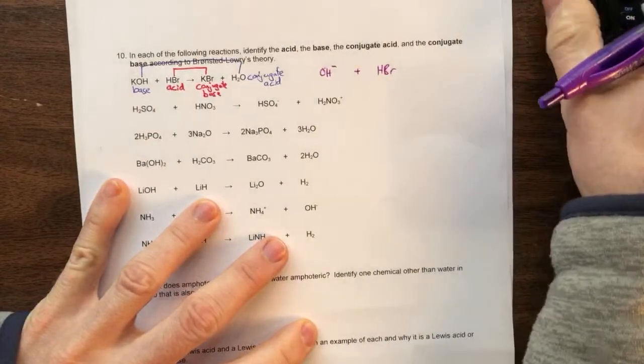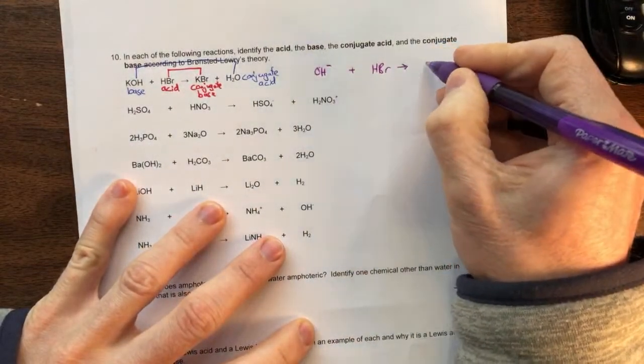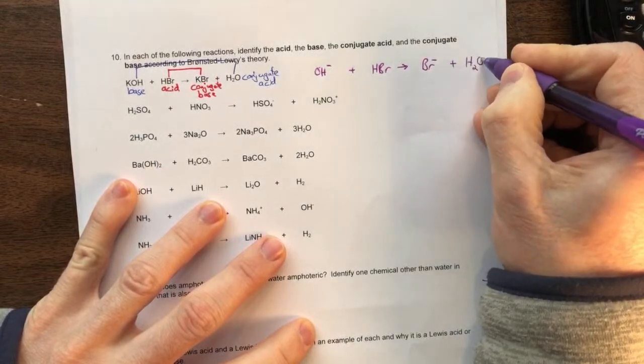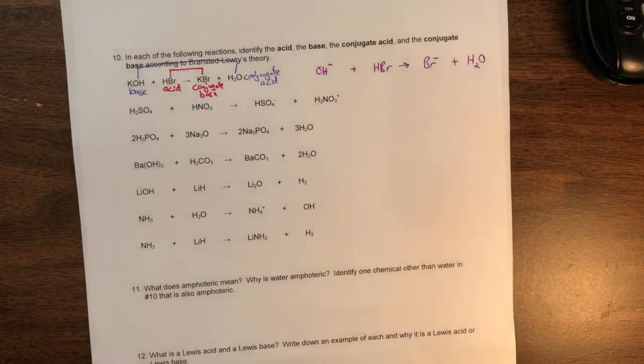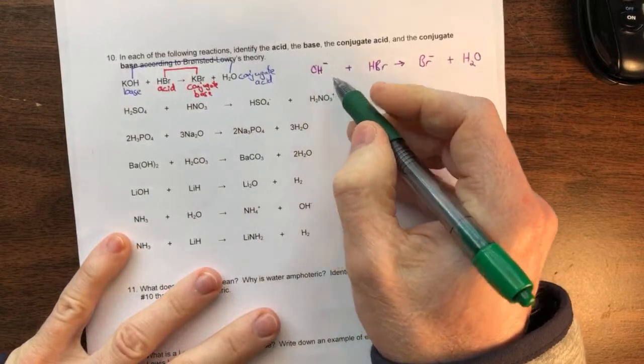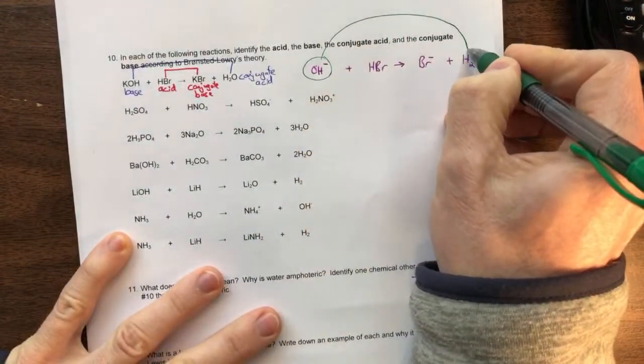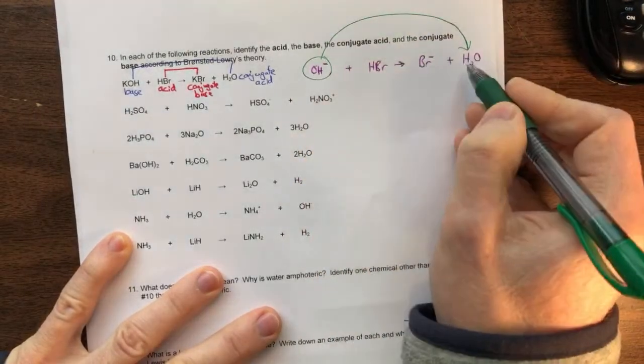That's not ionic, so we're going to write the whole thing. Goes to Br minus plus H2O. When you remove the potassium, things start to be a little bit more obvious, okay? So the OH minus going from here to here is gaining an H.